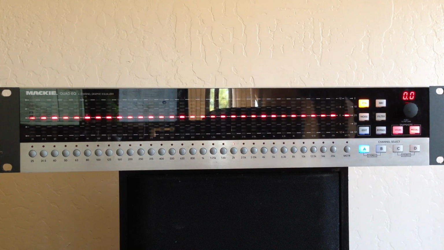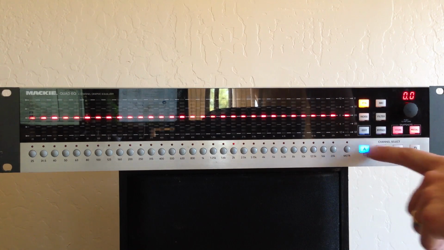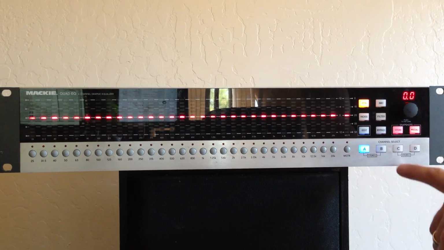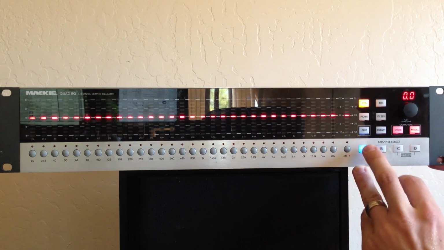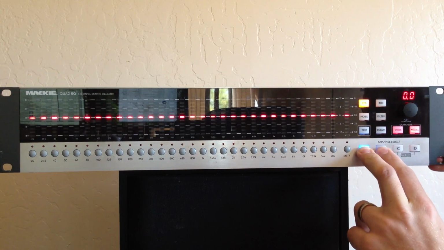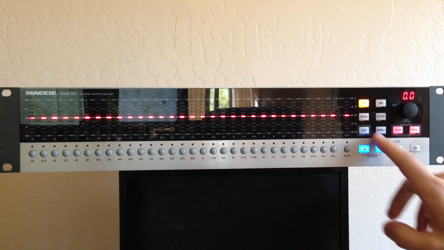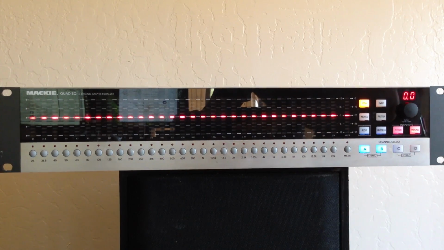Now, this can work as stereo pairs as well. You can see that on A and B there's a little stereo label here, and on C and D there's a stereo label down here. So we can press and hold and click the other one, and now this is a stereo group.